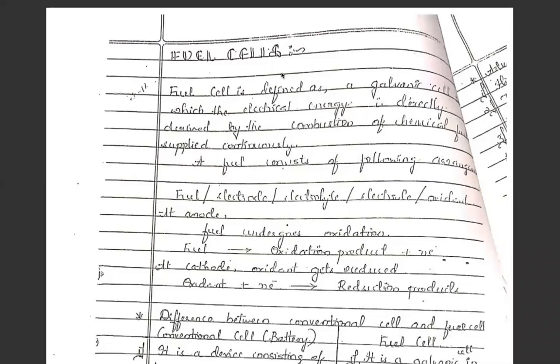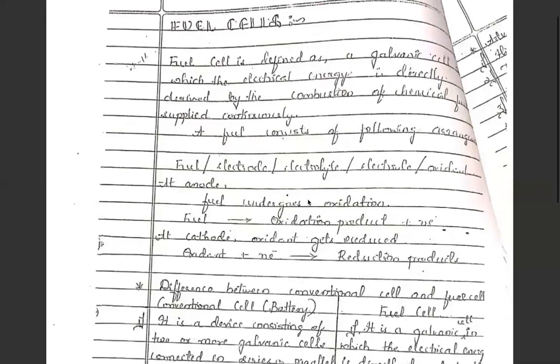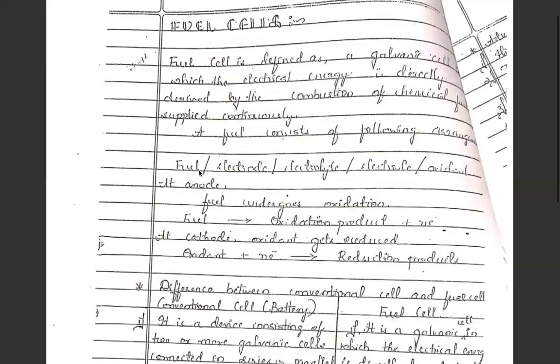Next, how do we represent the fuel cell? We have 2 electrodes. One electrode is the anode, another electrode is the cathode. In between them, we have the electrolyte. Fuel, which is the active component, is supplied near the anode.